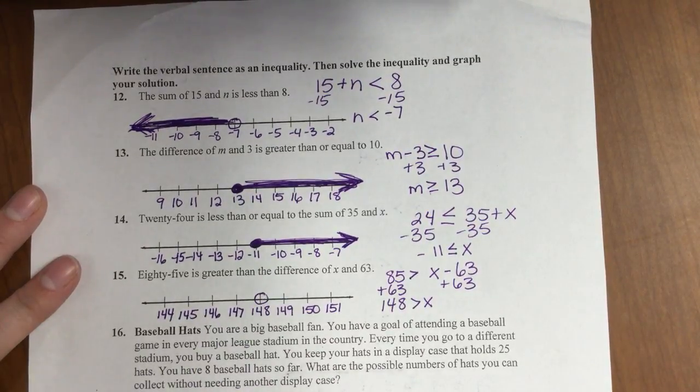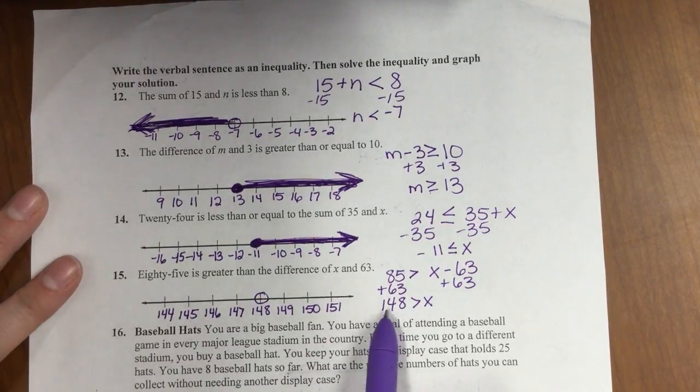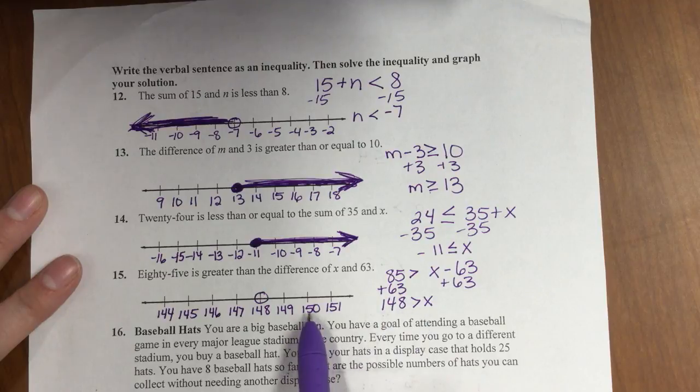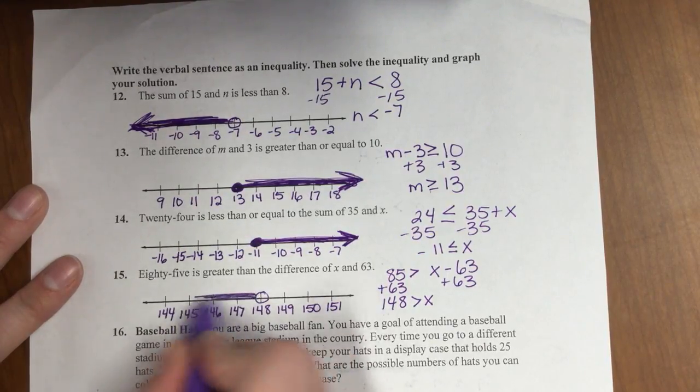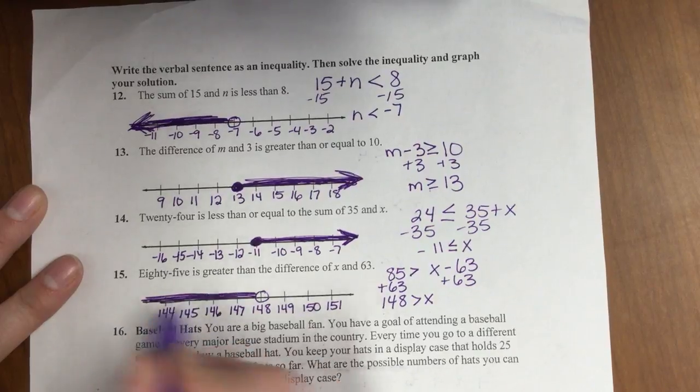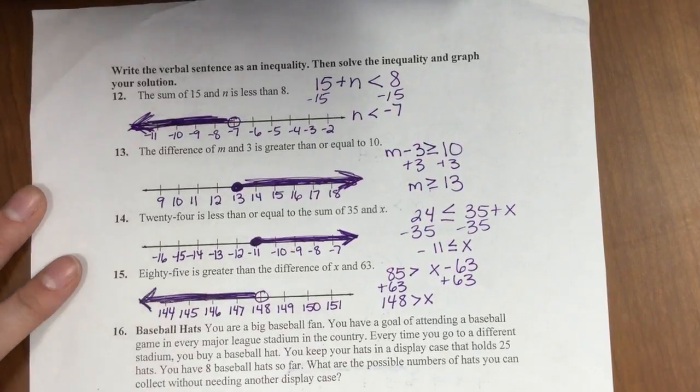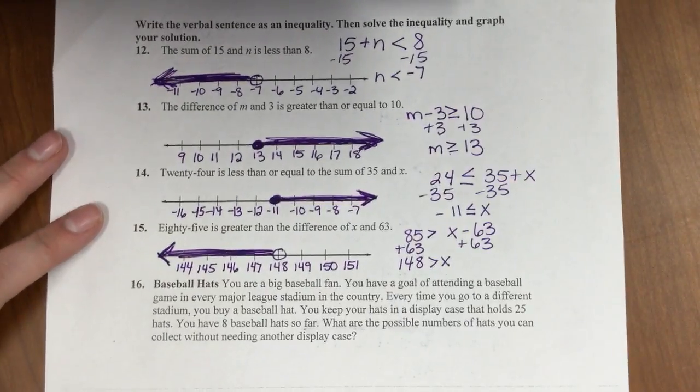Open at 148. 148 is greater than 150? That's not right. 148 is greater than 146. Yep, that's right. So we should get towards this one. Okay, check your answer.